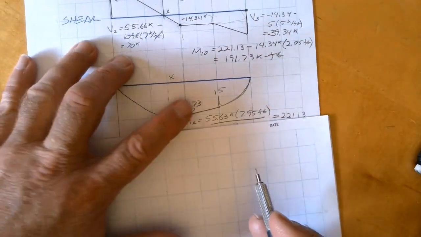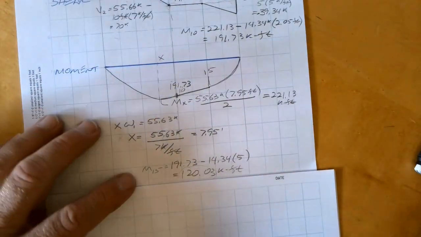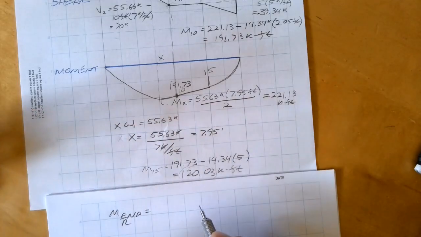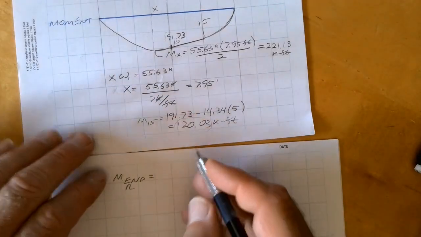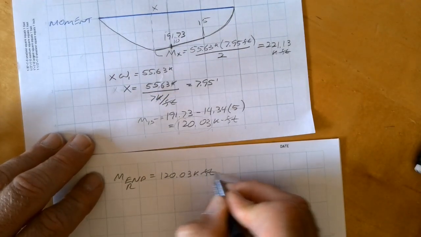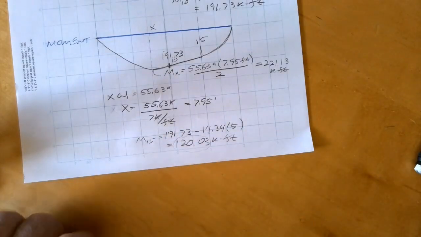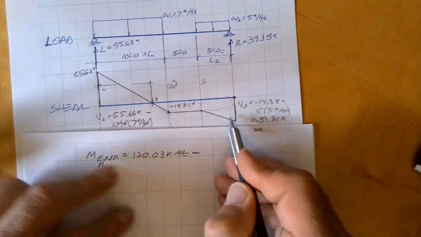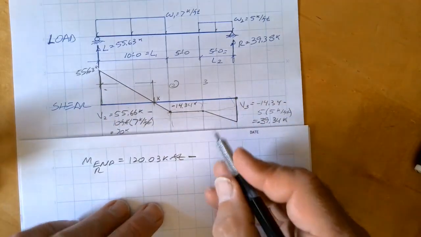My starting moment is at point 15. I'm going to say moment at the right end. So my starting moment is 120.03 kip feet, and I'm going to subtract the area of the triangle and the area of the rectangle.